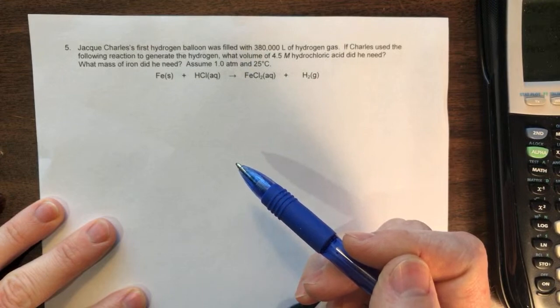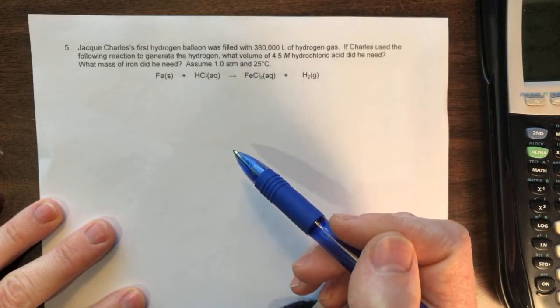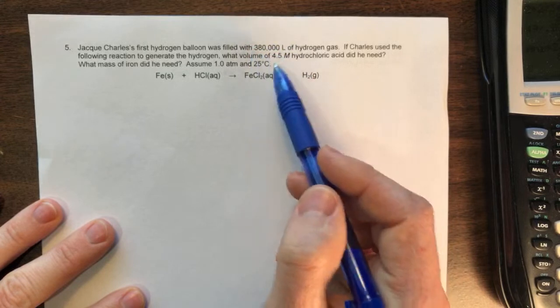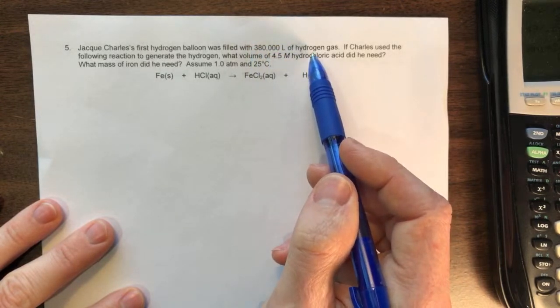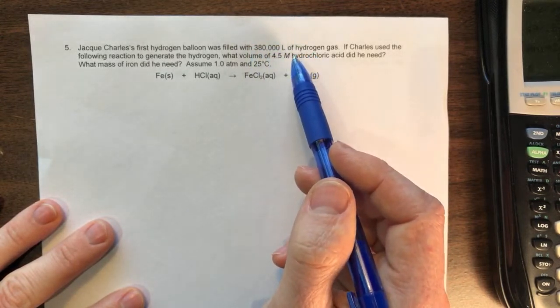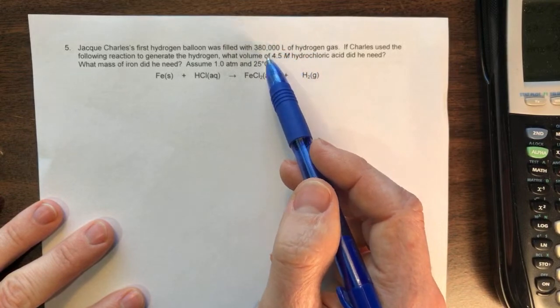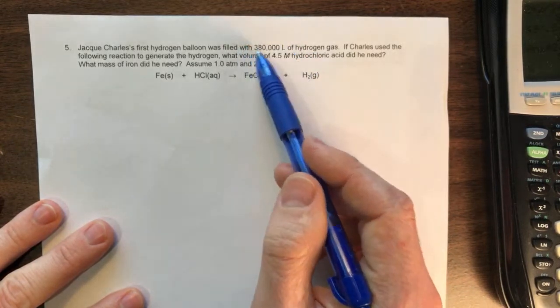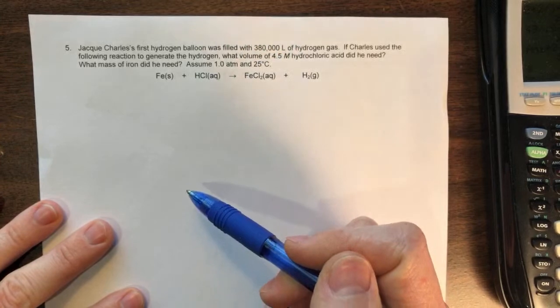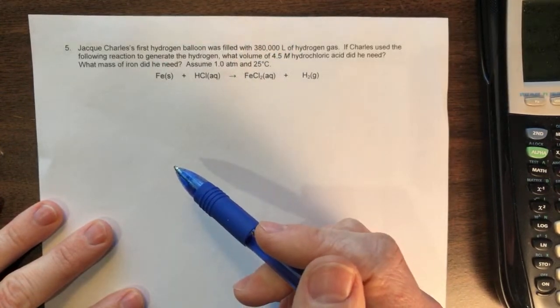380,000 liters of hydrogen gas. Who knows? It was probably not pure hydrogen gas because, of course, he wouldn't be able to make it totally pure, right? He would lack that technology, but I'm sure a big part of this was hydrogen. For this problem, we're going to assume it was pure hydrogen.